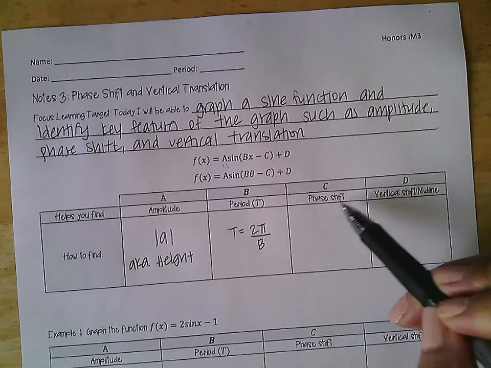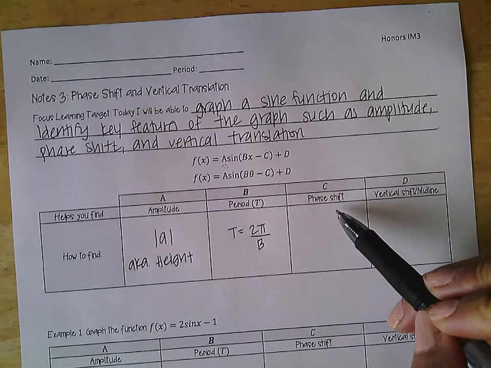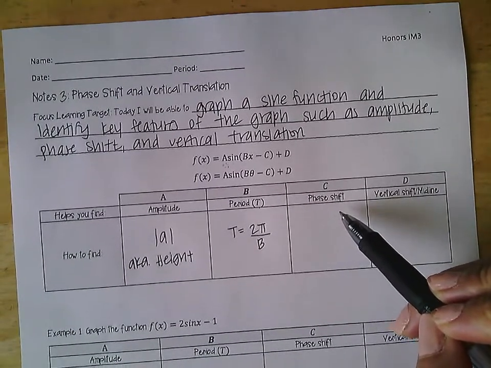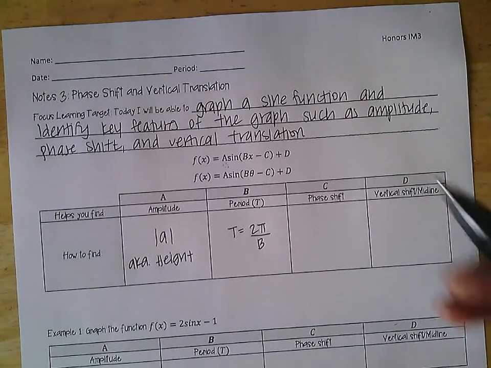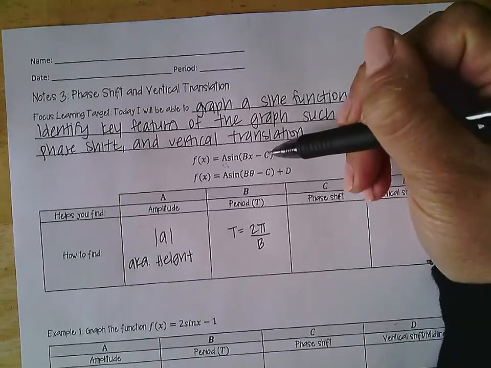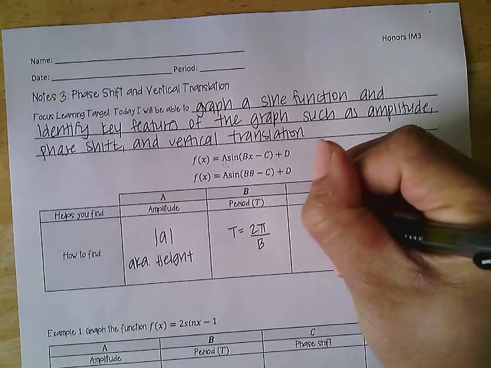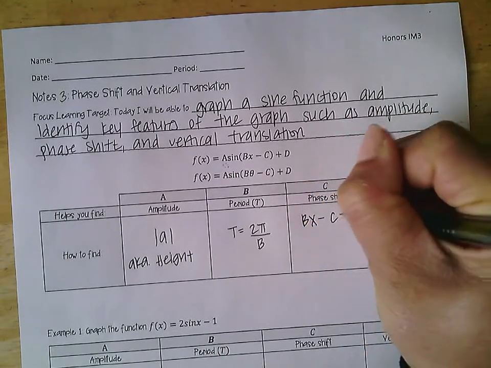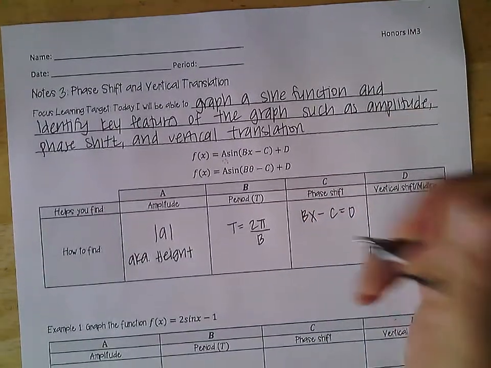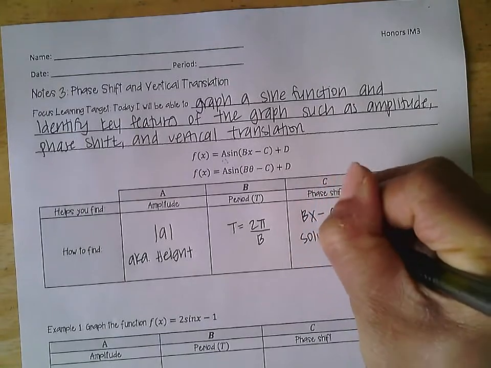The phase shift is completely new to us. The phase shift actually moves the function left or right. And to find the phase shift, you are going to take this in parentheses, the bx minus c, and set it equal to 0. And then you will solve for x.